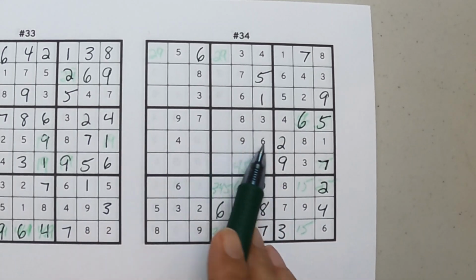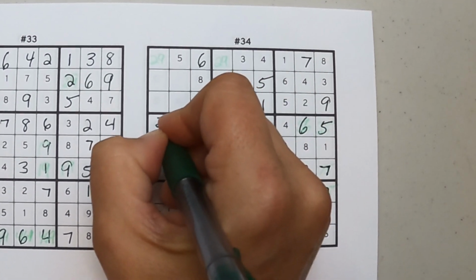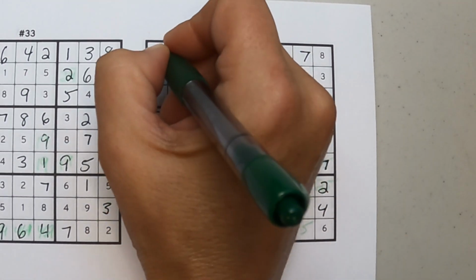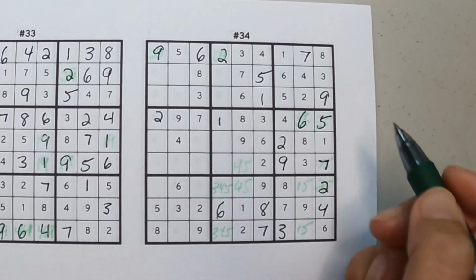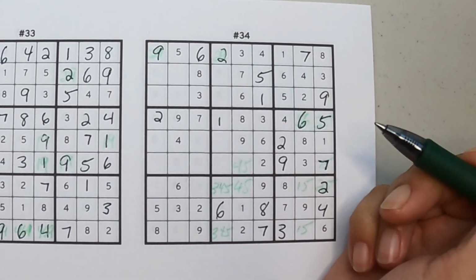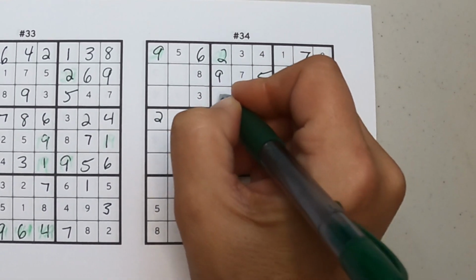For this row now, we're missing 1 and 2. We've got a 2 here, so 1, 2. That 2 makes this our 9, 2. For this box now, we're missing 8 and 9. We've got an 8 here, so 9, 8.